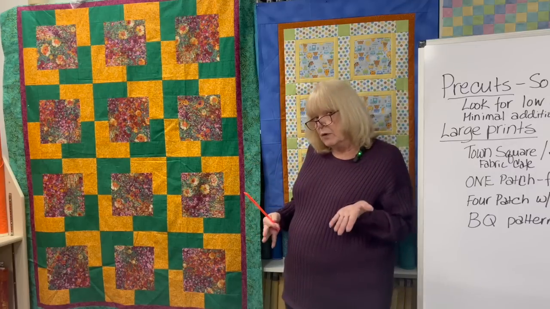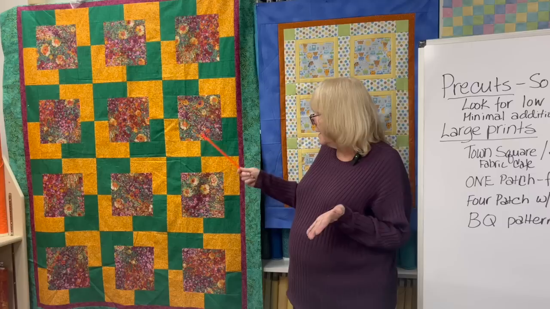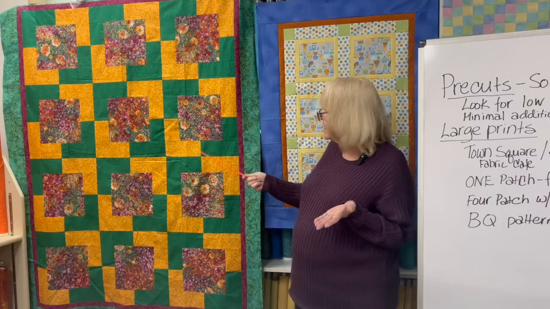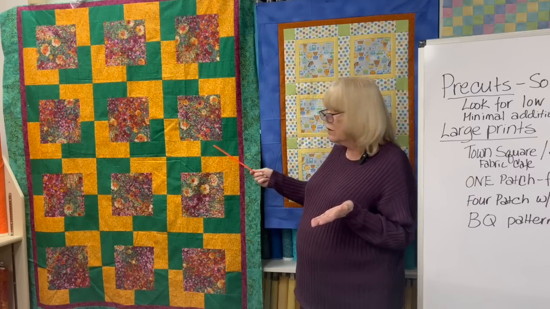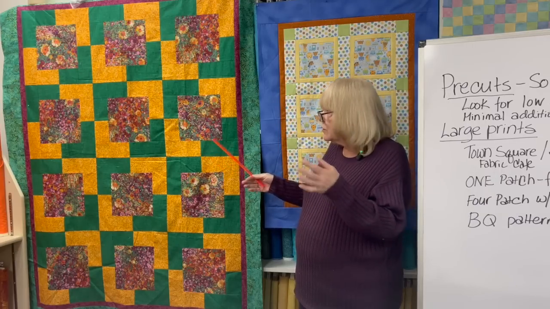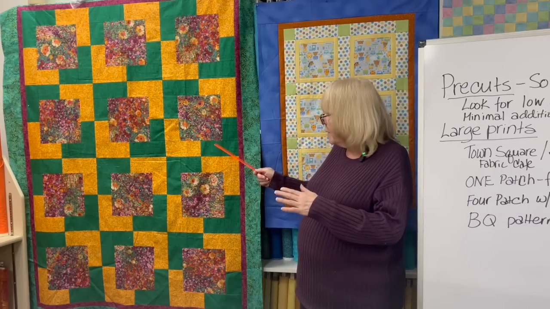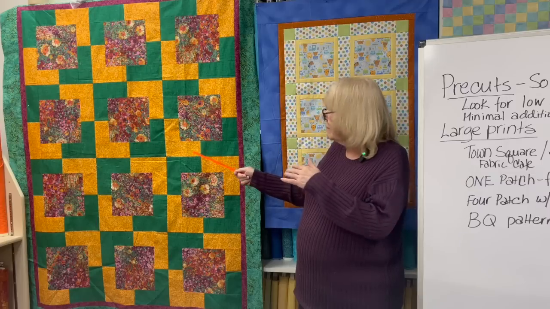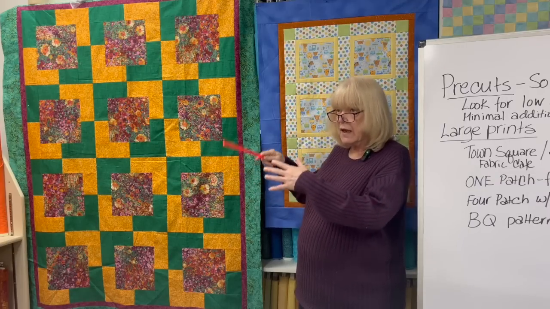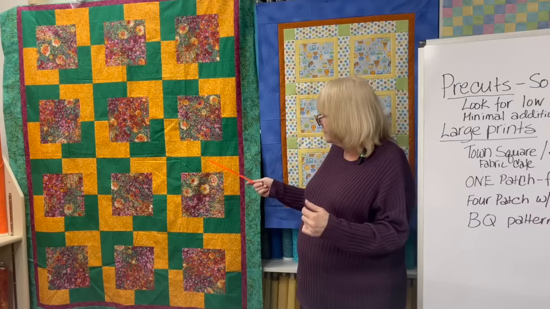But if you have a beautiful large print you don't want to cut up, this is a great way to use it. And you might even find in your stash something that will go with it. And if you don't, you can go to the shop and buy something that will fill in one spot instead of having to purchase everything for a whole quilt.